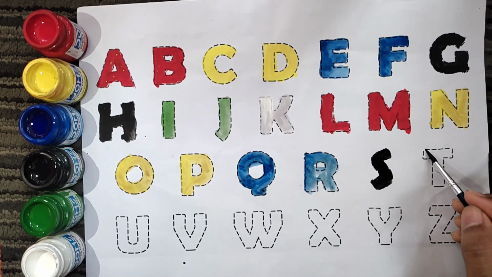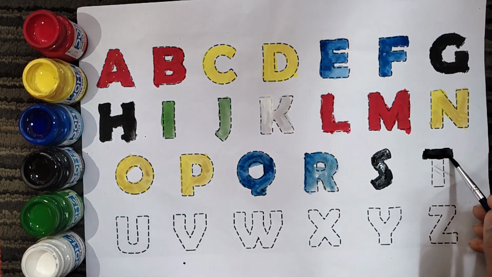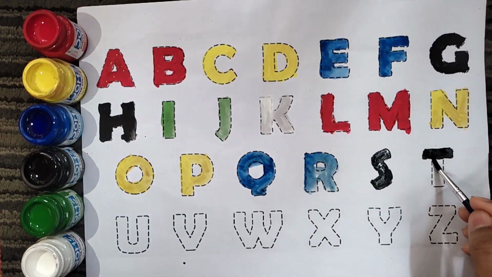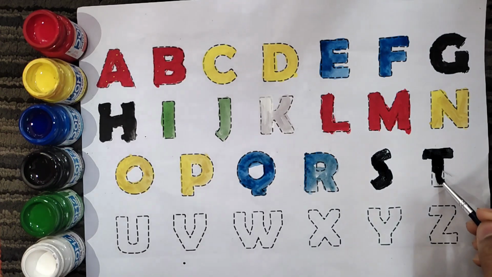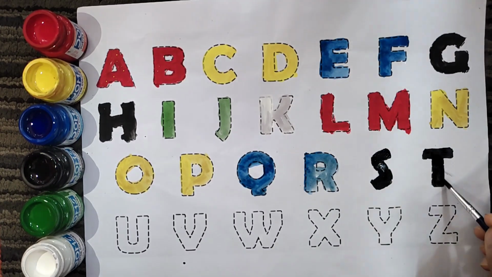Again we are using black color. And now we are coloring T. T for table.